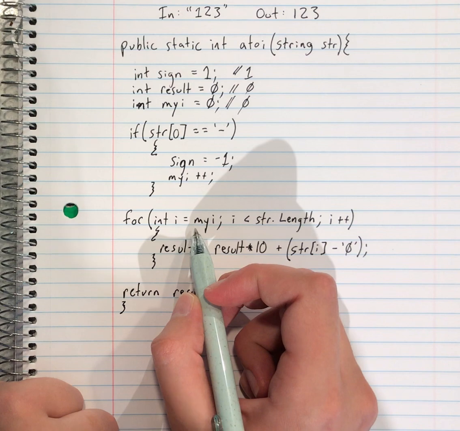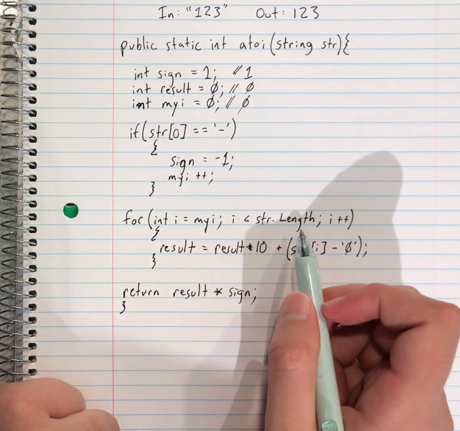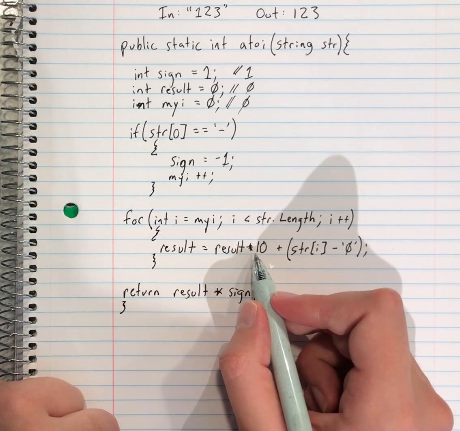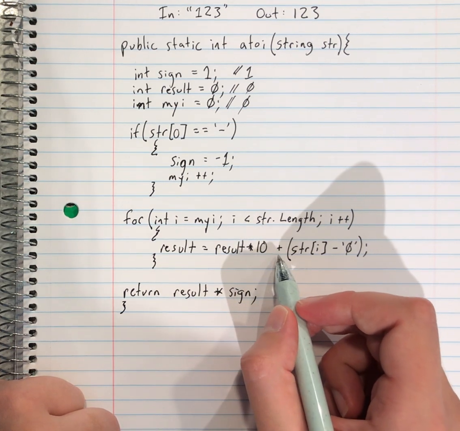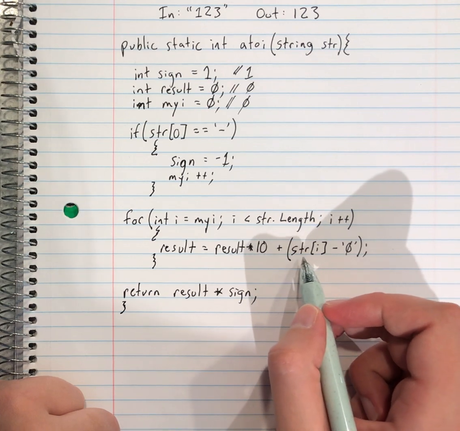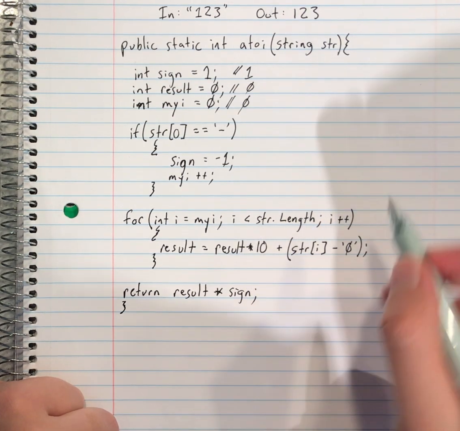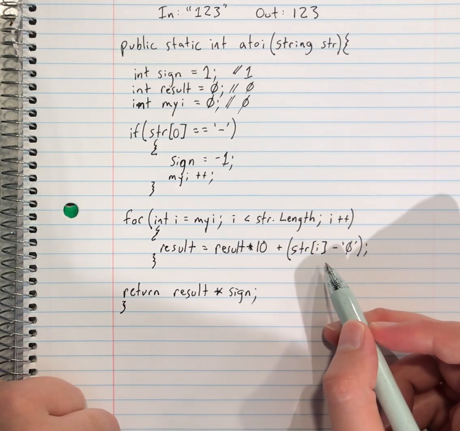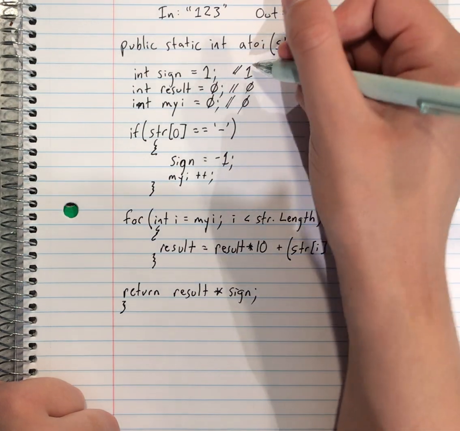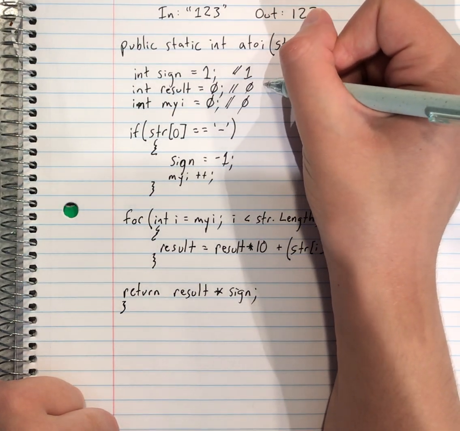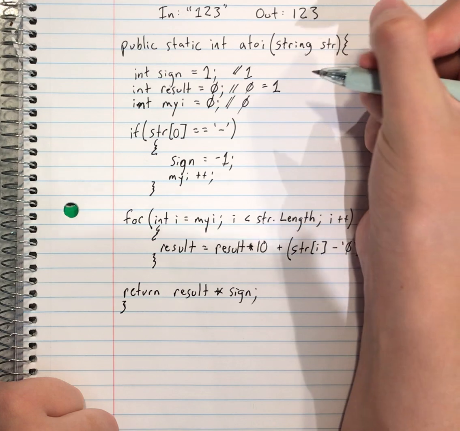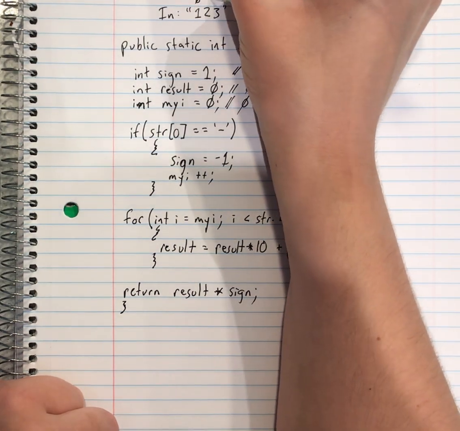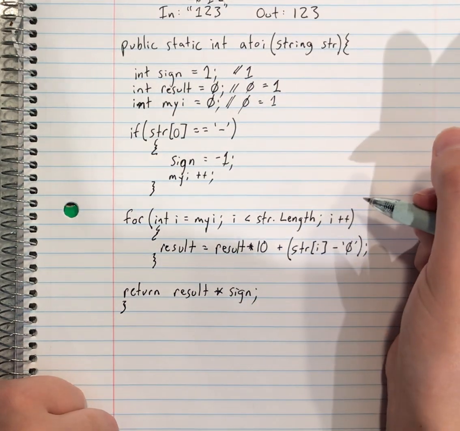In the for loop, int i equals myI, that's 0, so we're starting at 0 to the length of the string, i++. Result is result times 10, so it starts off with 0 times 10 plus the first character in the string, 1, minus '0', so this converts it to numerical. So now, result is 1. Brilliant. myI is now 1. And I'll put 0, 1, and 2 here, just so we don't get lost.